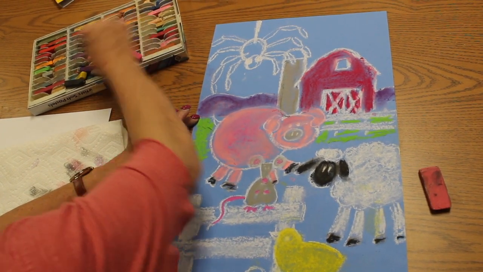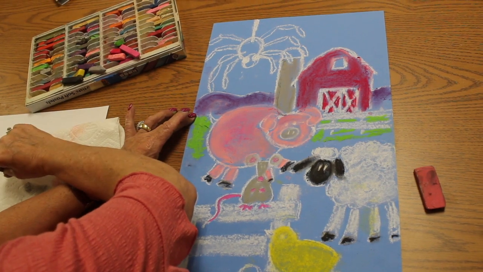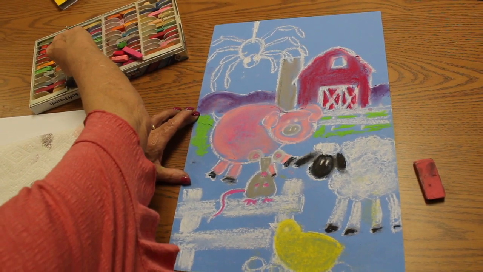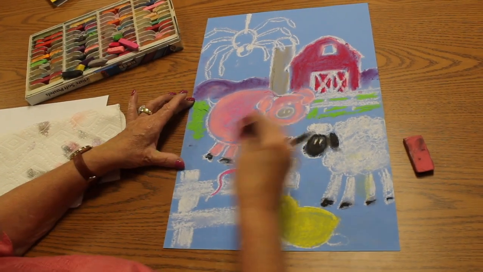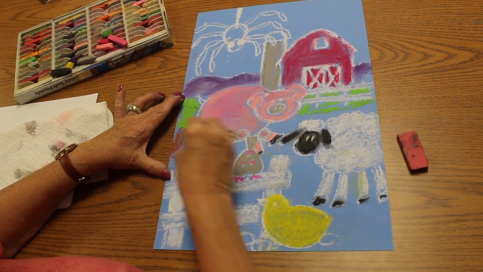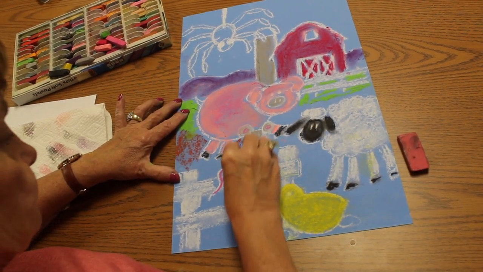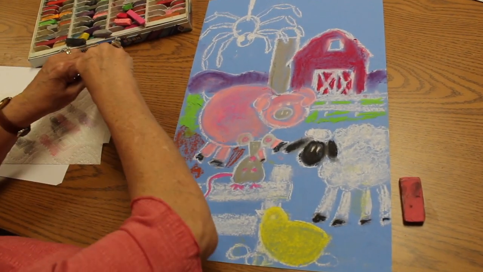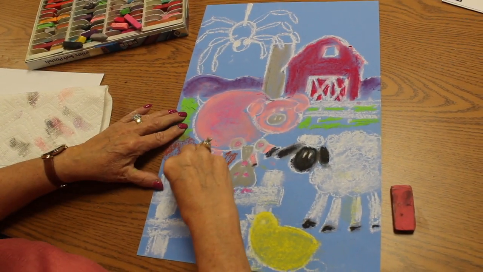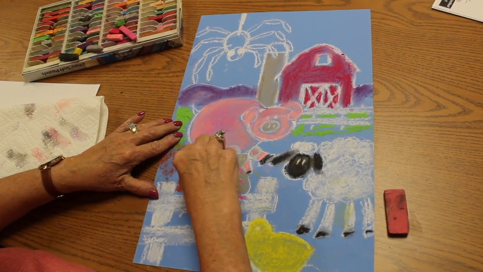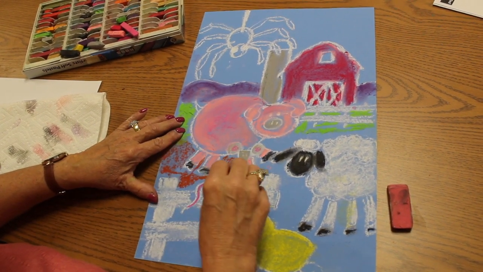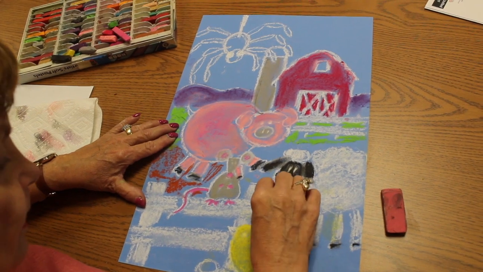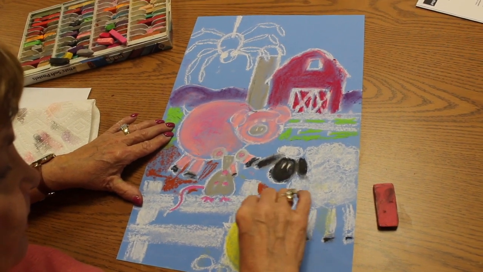And some brown for the barnyard. Let's see if I can find some brown. Here we go. I just broke my chalk so it's littler to get in where I want it to fit. And you can do that. It's not going to hurt your chalks.